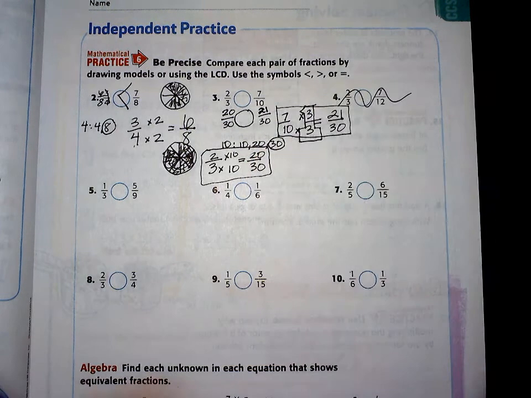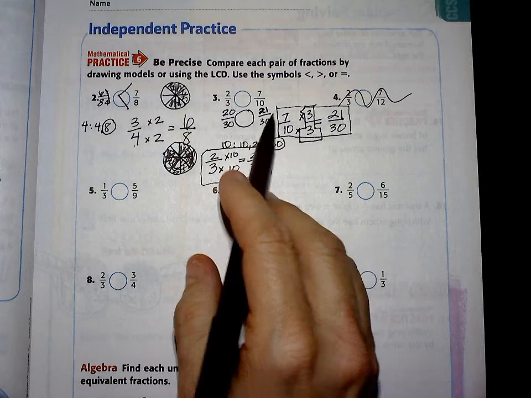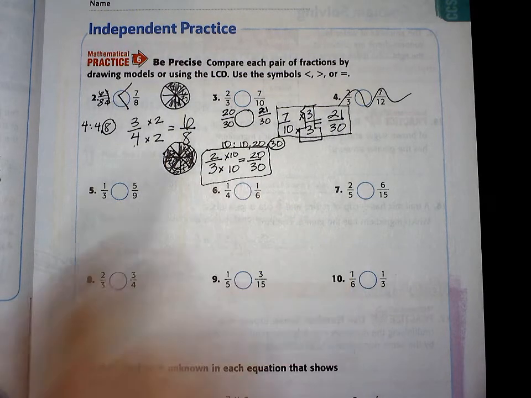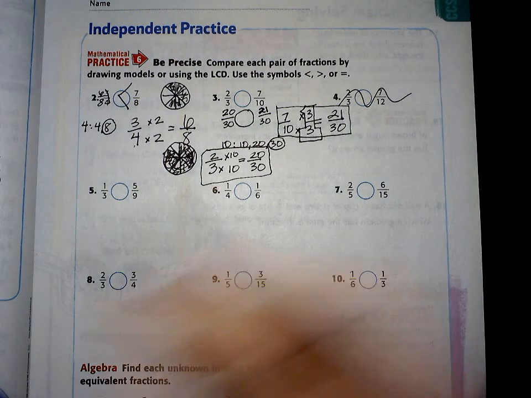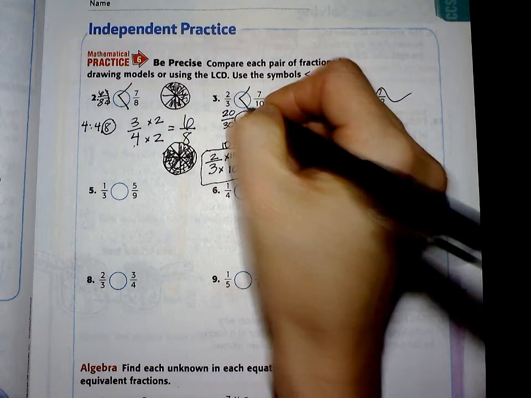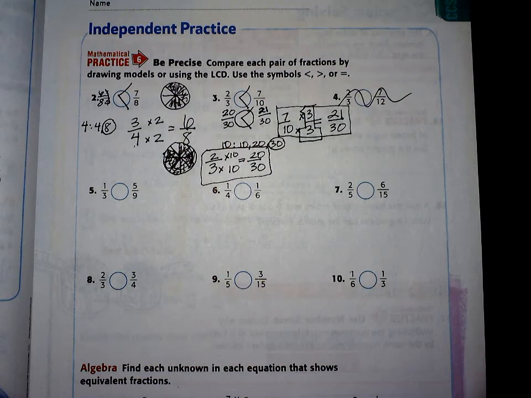So my denominators are the same, so I just look at the numerators. Which is bigger, 21 or 20? 21. So the 21 is being eaten by the alligator. So 2/3 is less than 7/10. Okay, let's do number 5.